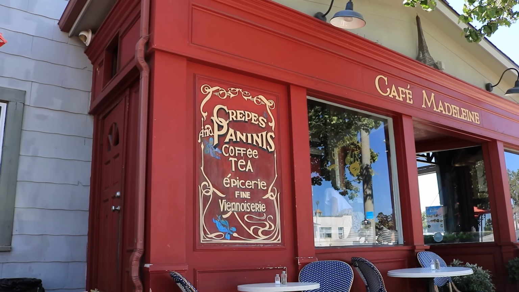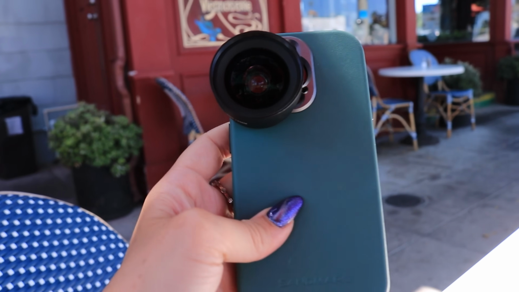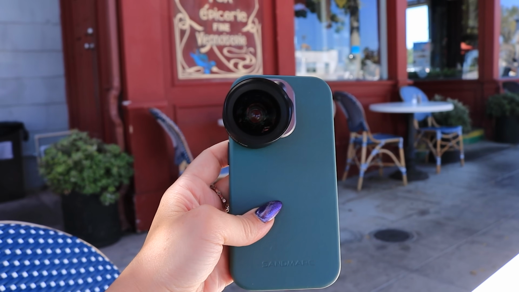All right, so the first location we're going to go to is the Cafe Madeline out here in South Park. Got my iPhone 14 Pro with my SANDMARC wide lens attached to the standard 24mm native lens on the iPhone. I'm going to use the SANDMARC wide lens so I can get a pretty nice shot of the cafe. I want to utilize that 48 megapixel on the iPhone, so that's why I'm touching it down here, and wish me luck.